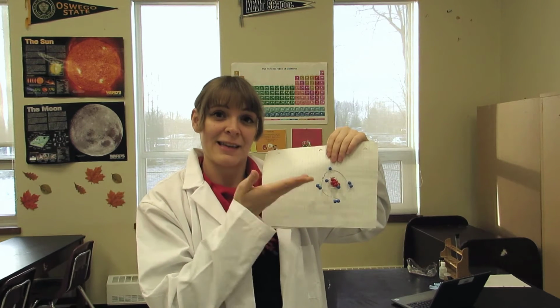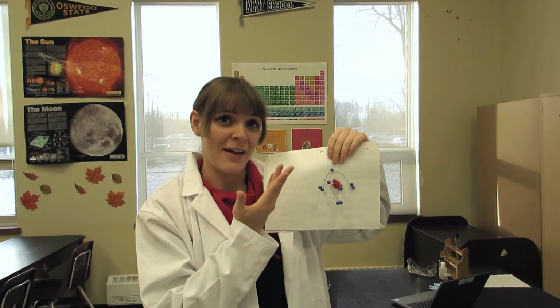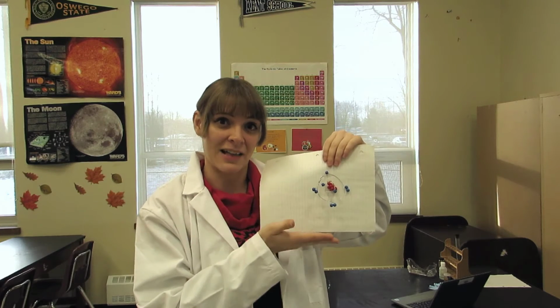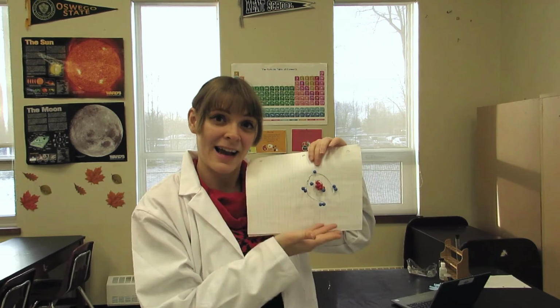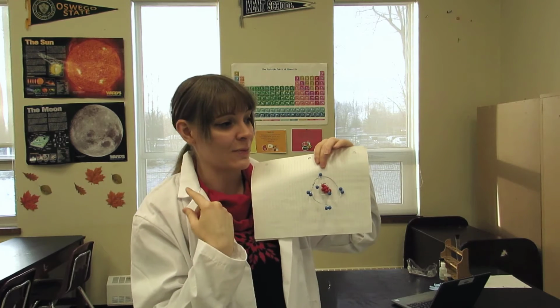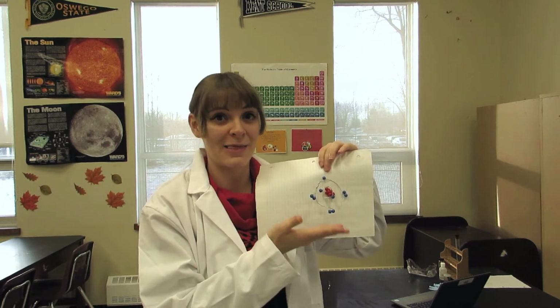If this was a helium atom, it would have a full valence shell, meaning that it would have the proper allotted number of electrons per shell, and it would be completely full. If this was a hydrogen atom, it would have only 1 valence electron. If this was an aluminum, which is located in the 3rd column, it would have 3 valence electrons.